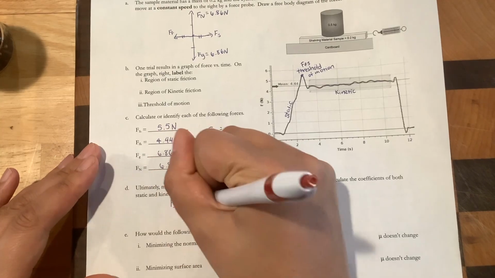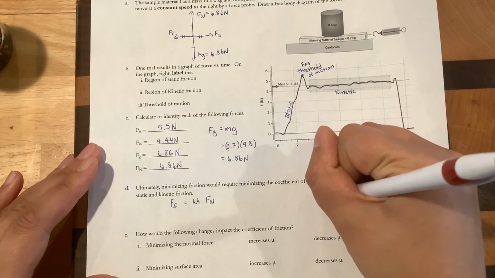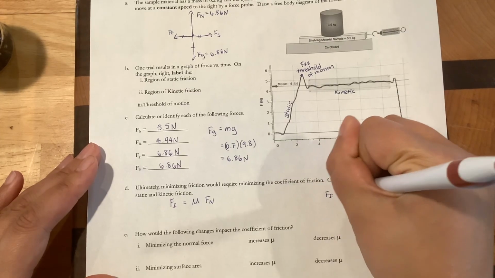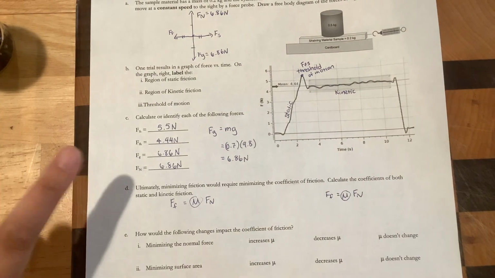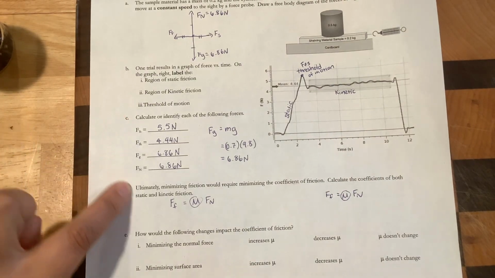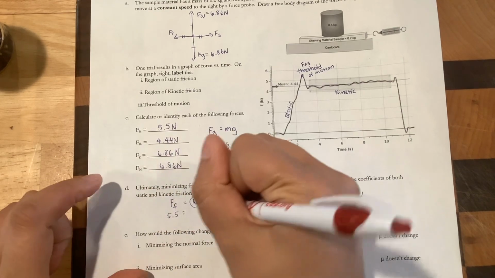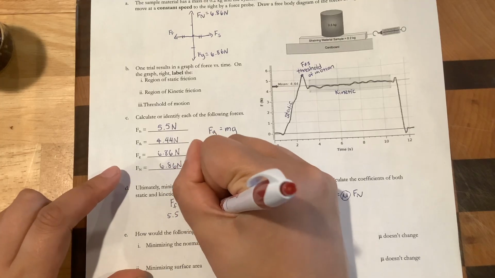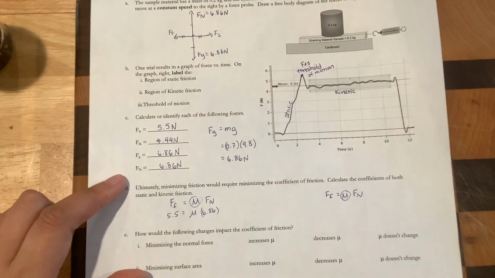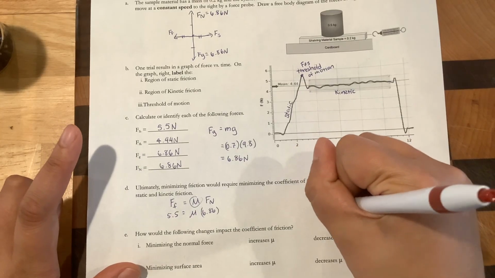So to calculate coefficient of friction, we're going to do this once for static and once for kinetic. And the only difference in here is one time where you're going to use the static friction force. So for static, I'm going to use 5.5. But I'm going to use the same normal force for both. For kinetic, I'm going to use 4.44.